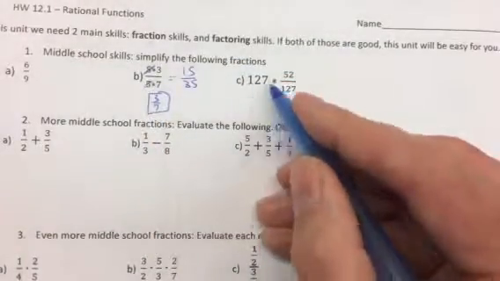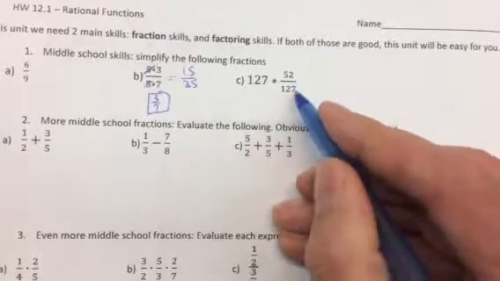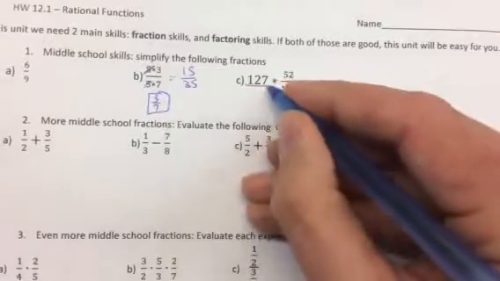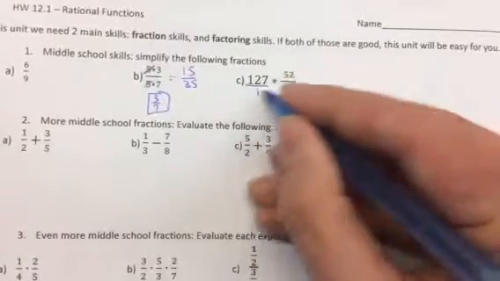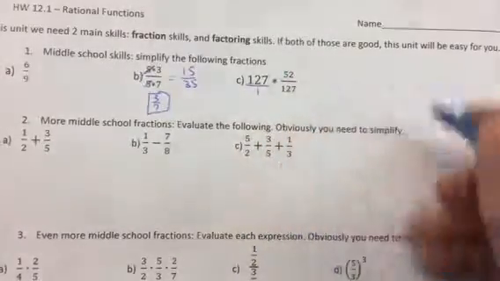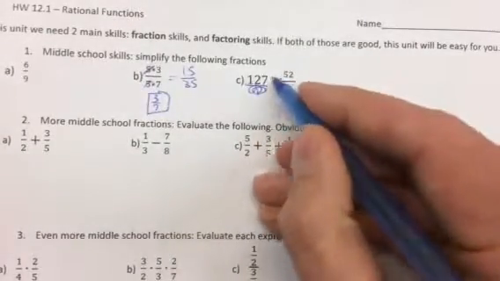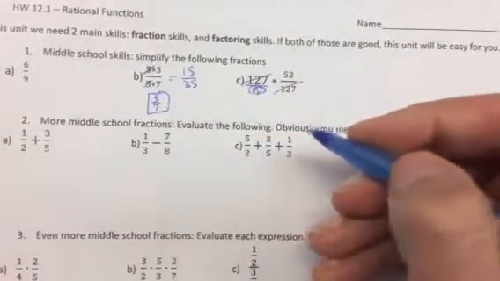Similarly, notice in this one you are multiplying by 127 and dividing by 127. You could put this over 1 and then multiply straight across and then simplify, but those are going to be some big numbers. Much simpler to just notice that if you're multiplying and dividing, it cancels out.